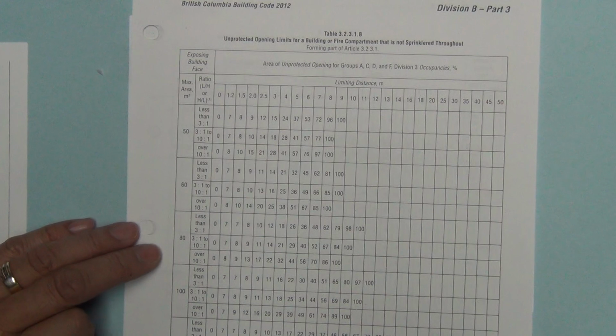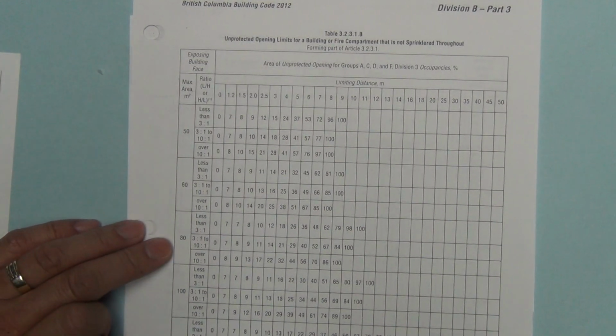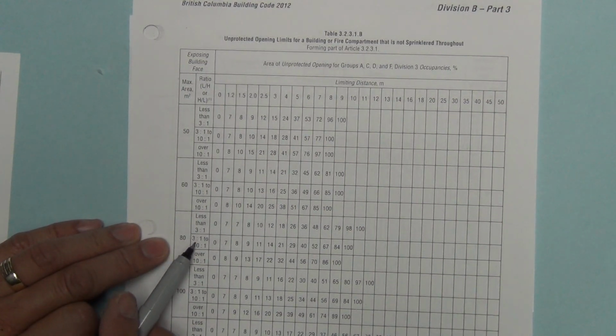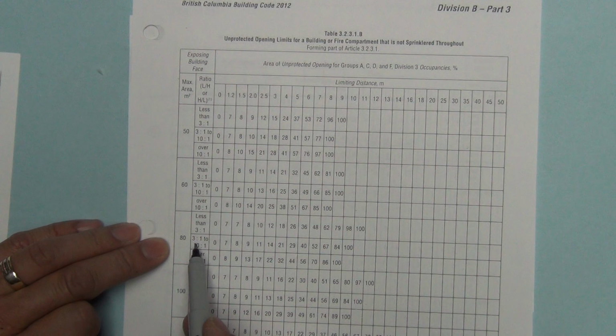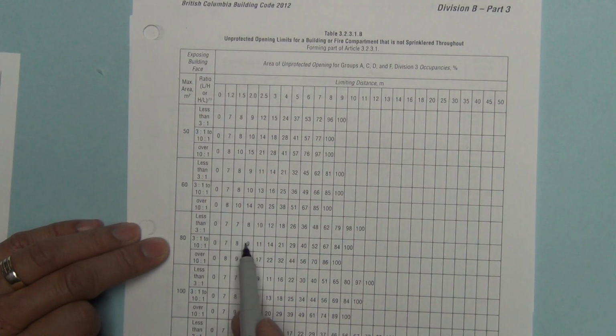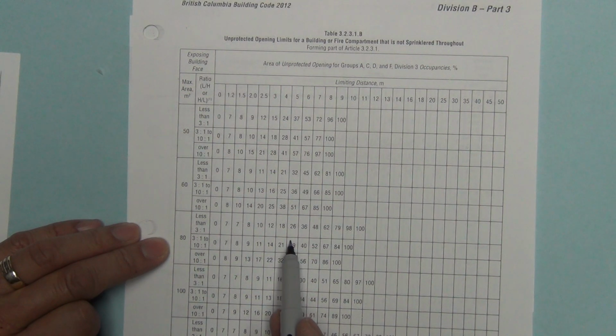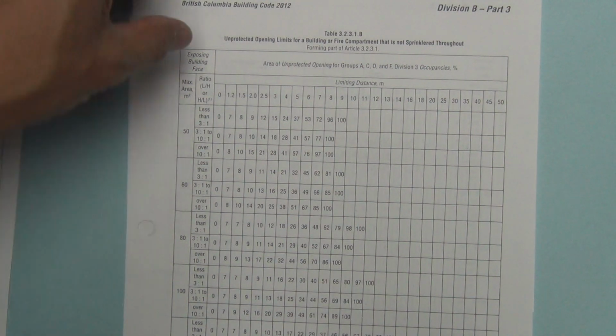With our L over H ratio being 3.2, it falls between 3 to 1 to 10 to 1. So we use the middle sub-row. Now using this row, we drag our finger over until we meet up with limiting distance of 5 meters. So that's 29%.